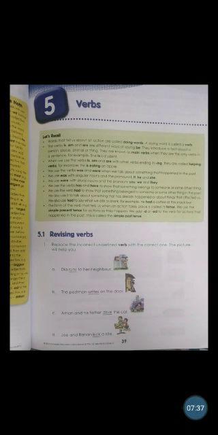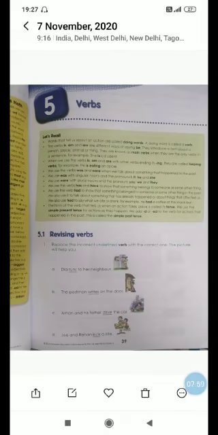Aman and his father drive the car. Aman and his father wash the car. Now, when there are two, we will not use drives. We will use wash. We will not use washers. Joe and Rehan kick a kite. Joe and Rehan fly a kite. So please correct the verbs, underline verbs which are incorrect, and just write it on the top of the page.